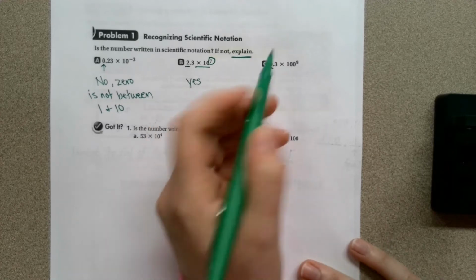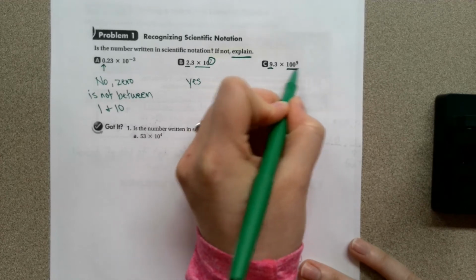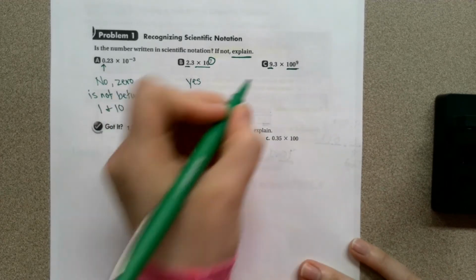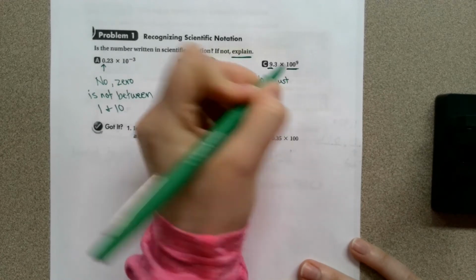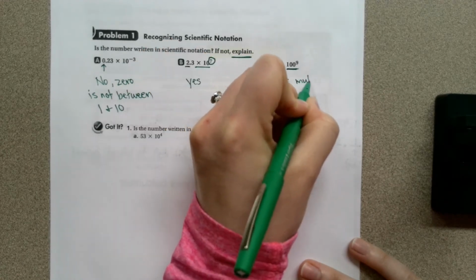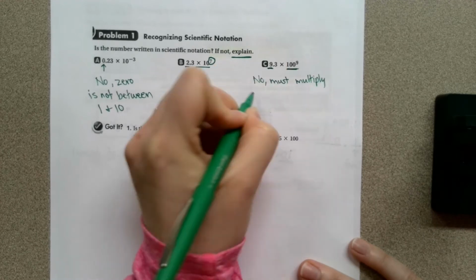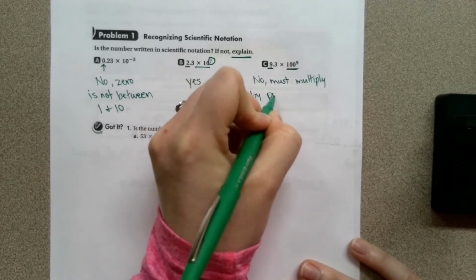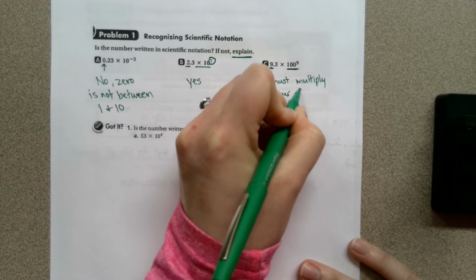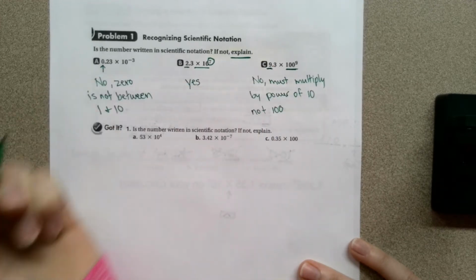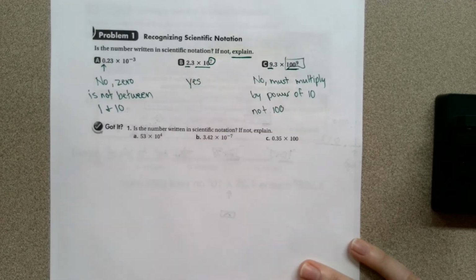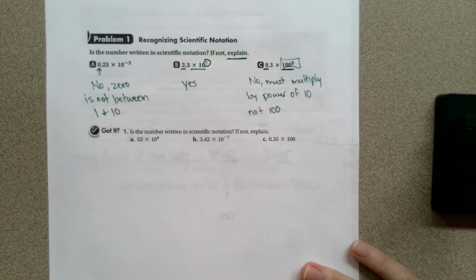We're multiplying, but not by a power of 10. We're multiplying by a power of 100, so we would be a no, must multiply by power of 10, not 100. So this part would need to be rewritten to be in scientific notation.